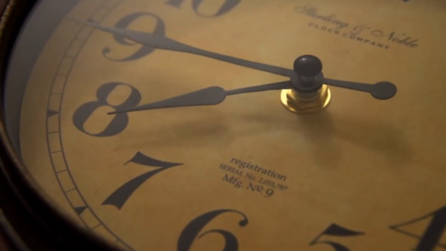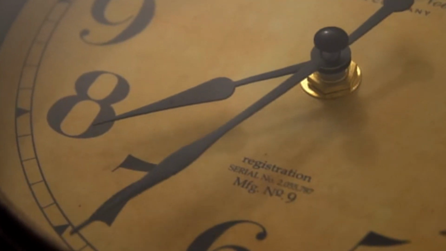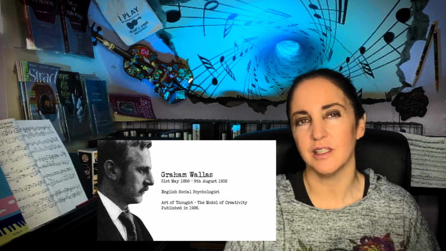envisioned. Let's take a few steps back in time in order to garner a little historical background about creativity within our society. We'll reach back to 1926 to learn something about a gentleman called Graham Wallace. Mr. Wallace was an English social psychologist and a co-founder of the London School of Economics, who at the age of 68 penned an article entitled The Art of Thought.